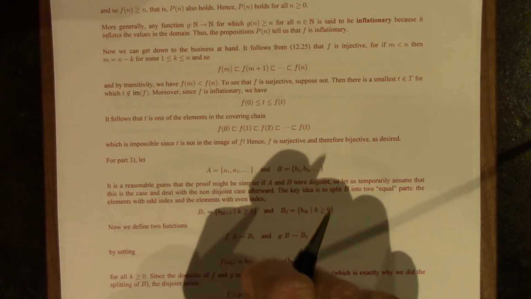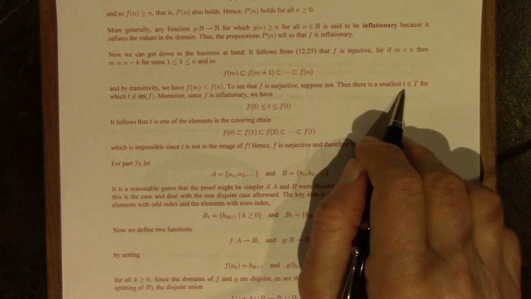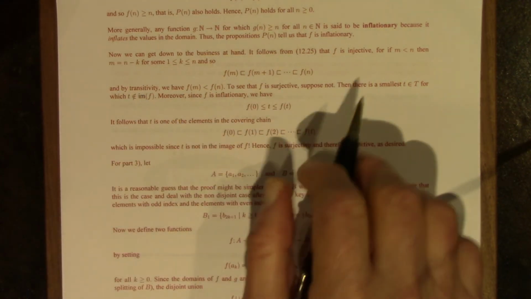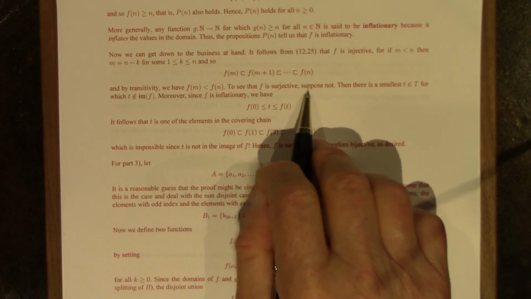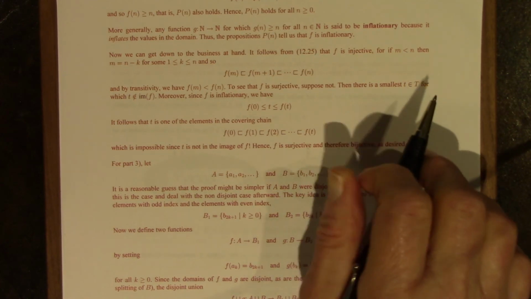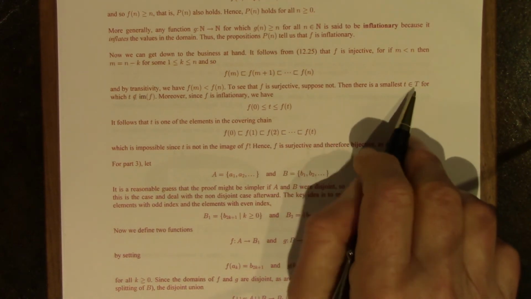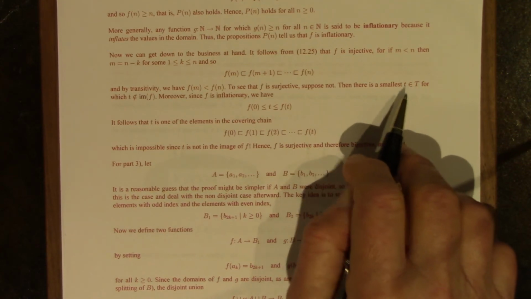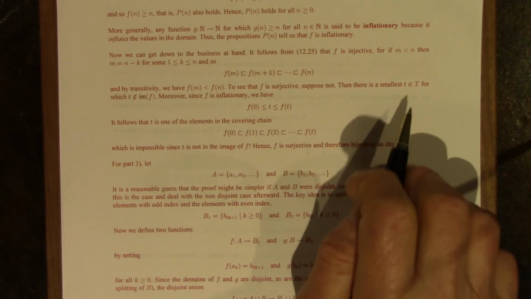As far as surjectivity is concerned, suppose that f was not surjective. Then there would be a smallest element, little t, that was not in the image of f. To say that f is not surjective is to say that the image of f is not all of capital T. So there are some elements in capital T that are not images of anything in the domain, so we can take the smallest one. Again, that's by the well-ordering principle.